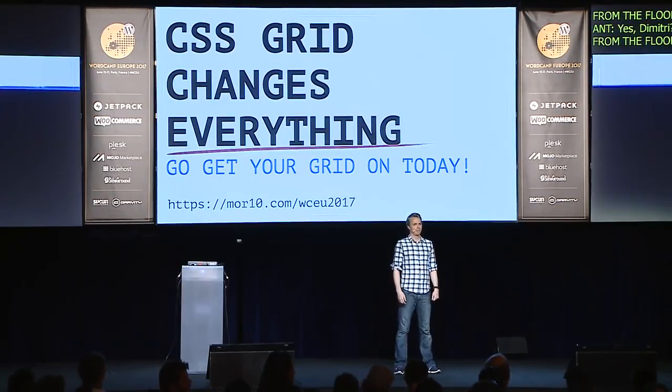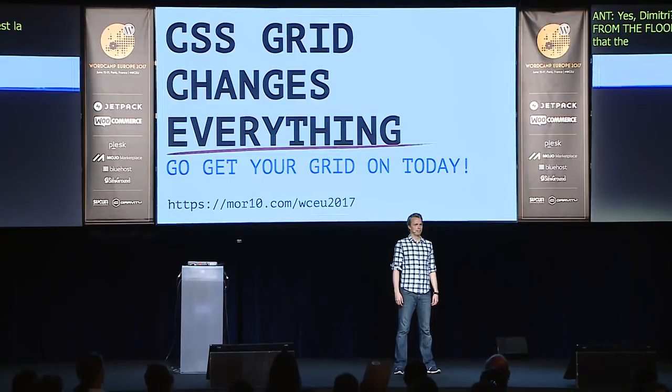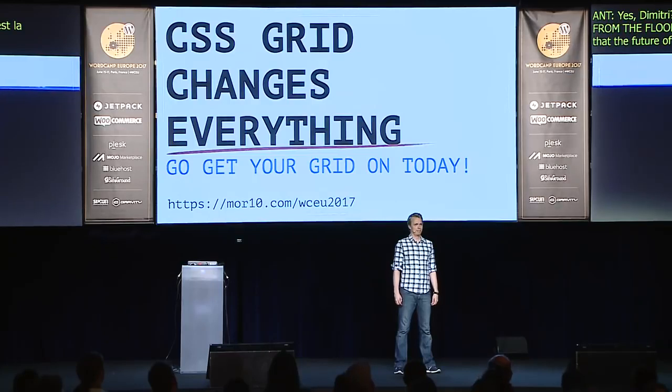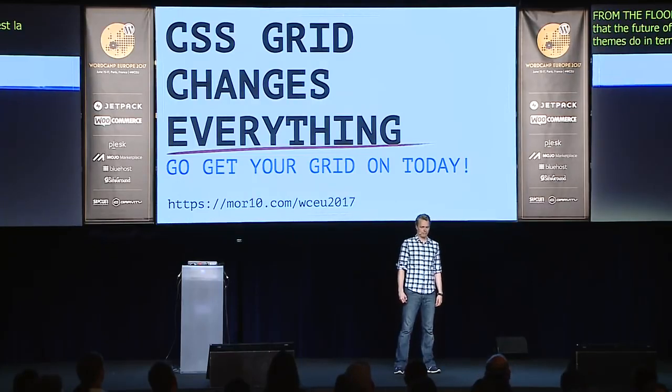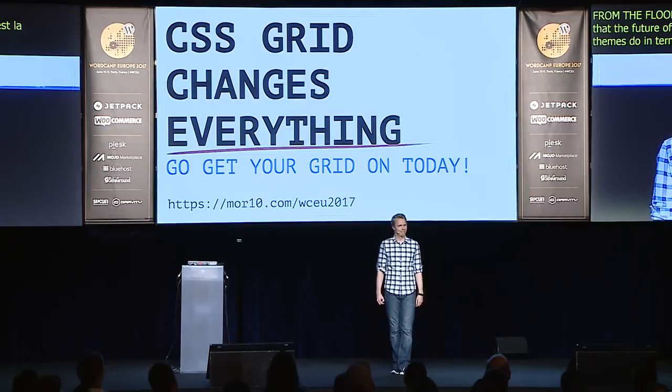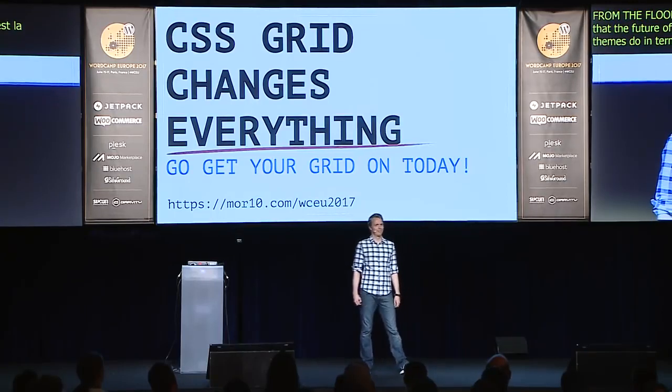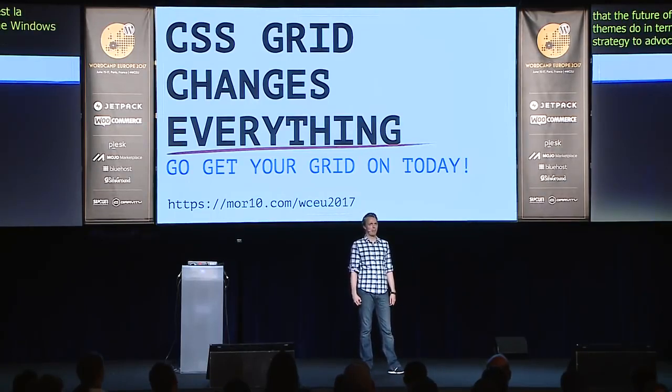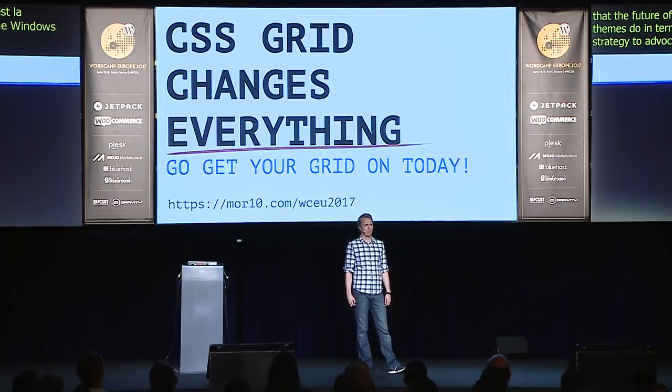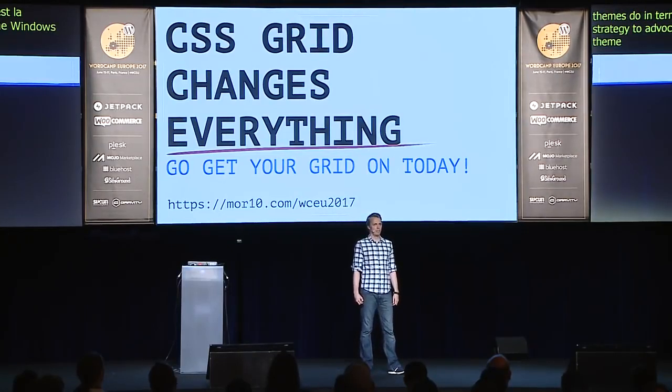And my question is, I know that the future of the web is kind of influenced by what default WordPress themes do in terms of layouts, in terms of CSS, in terms of HTML. Do you have a strategy to advocate CSS grids to use them in default themes, and how we as theme developers can influence that, and what is a step-by-step guide to use CSS grids more?